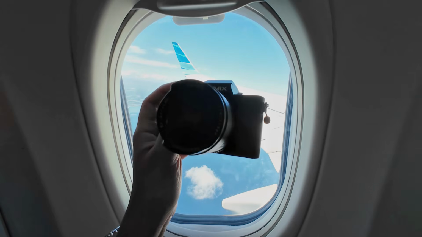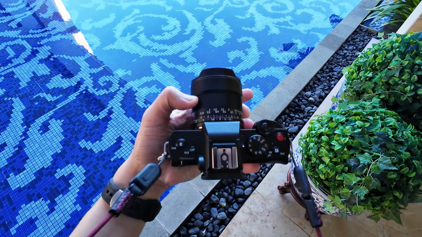Is this the most perfect budget ultra wide angle lens for micro four thirds?